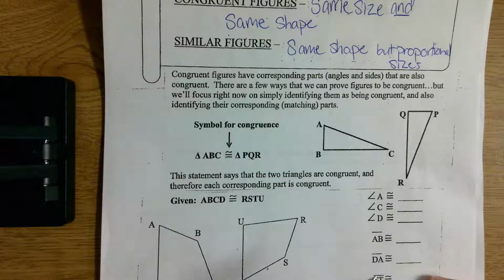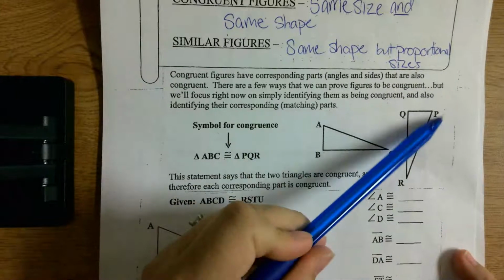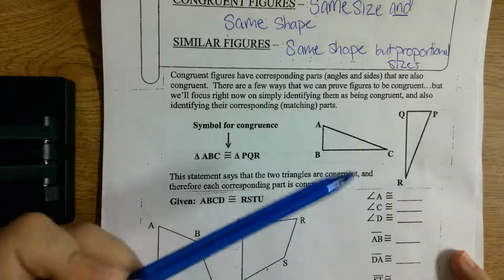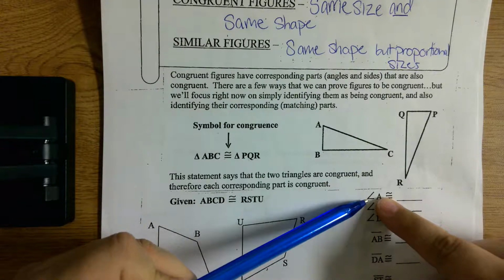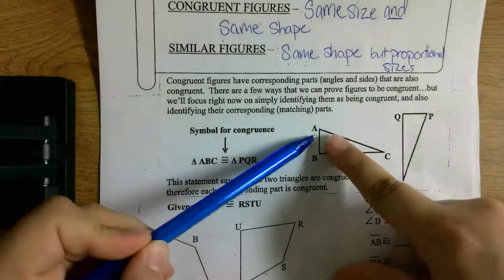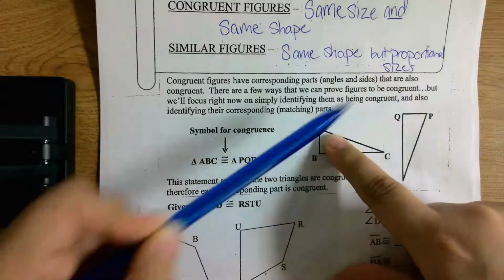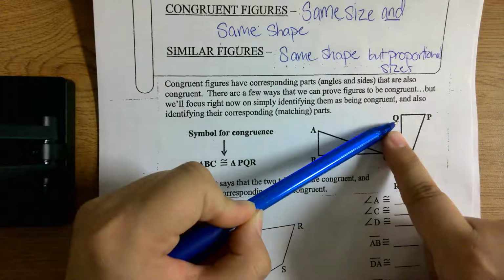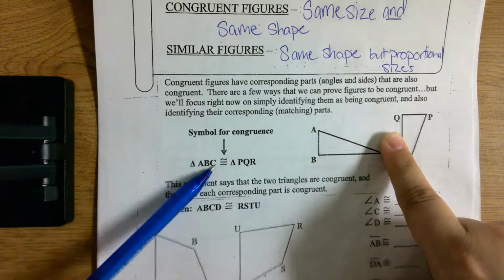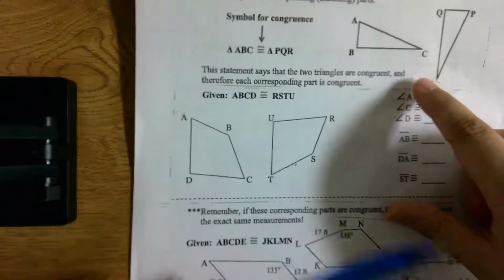So this is saying that triangle ABC is congruent with triangle PQR. So if we come over here, angle A is congruent with angle P. Angle B is congruent with angle Q because they both form right angles. And then angle C is congruent with angle R. So let's try this with these shapes down here.